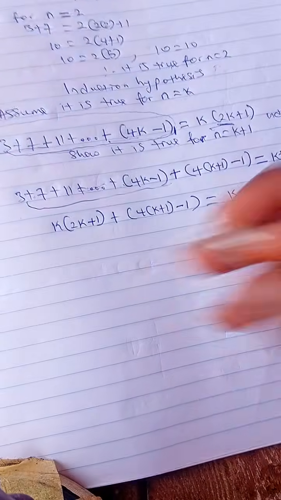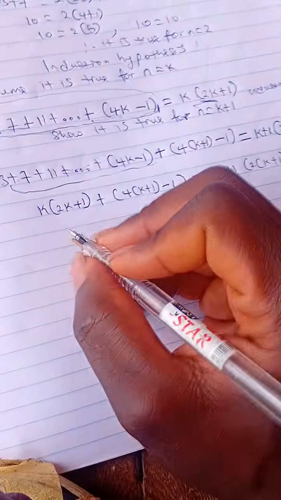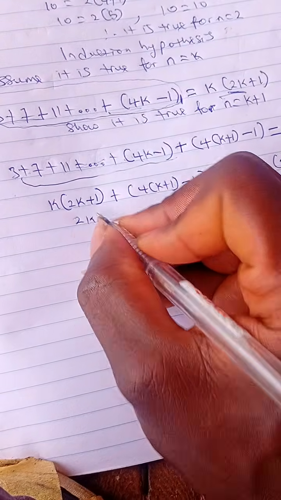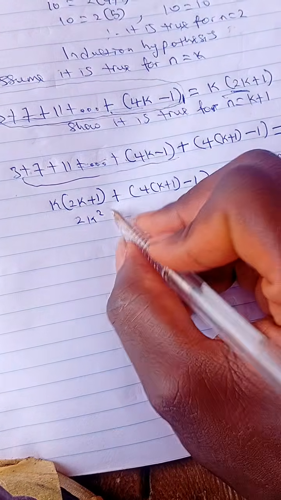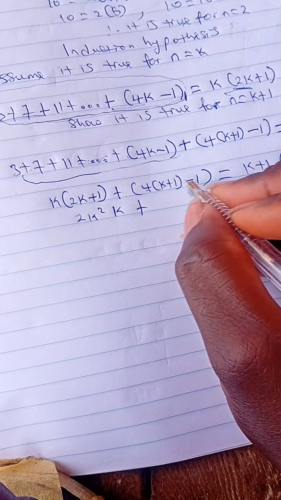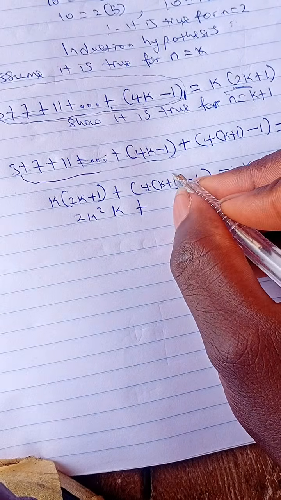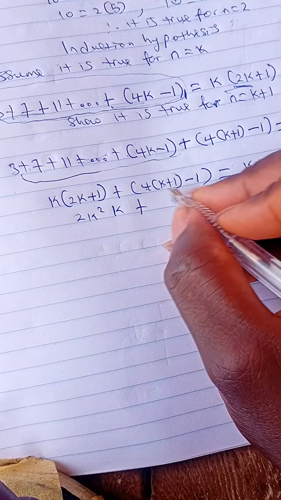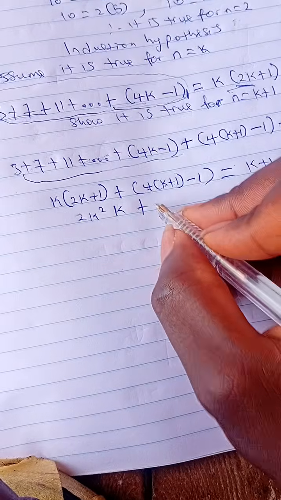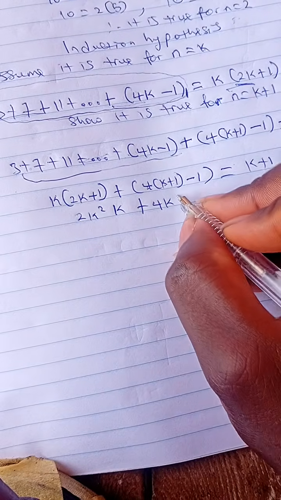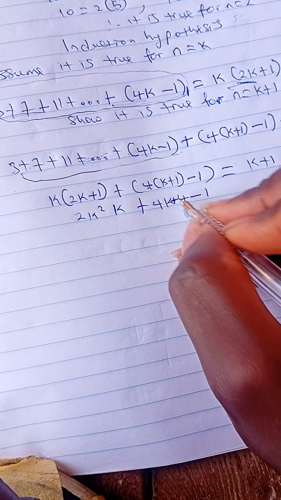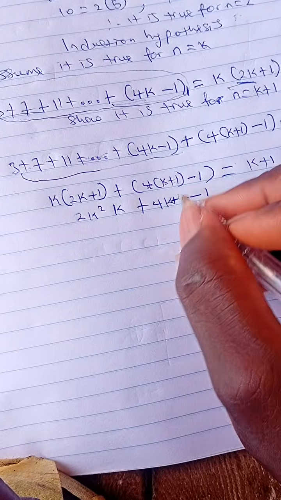So now, what do we do next? Here now we have, let's open the bracket. K times 2k, we have 2k square. Are we together? K times 1, we have k, plus 4 times k. Some people will be doing 1 minus 1. This one is in bracket. First use this 4 to multiply the bracket. You can't minus this one directly. You see, this one is in bracket. 4 times k, 4k. 4 times 1, 4. Then you can now write the minus 1, because now it is plus 4 rather.